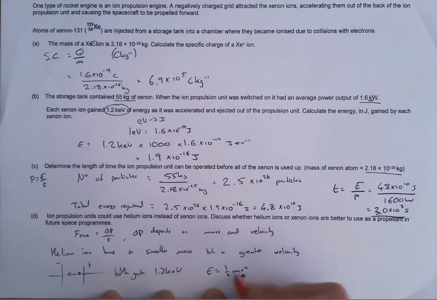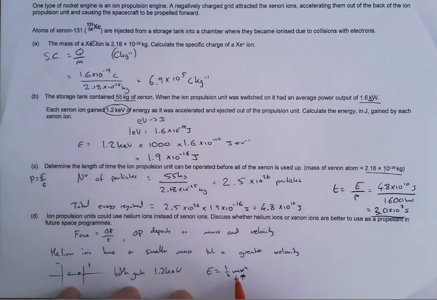Now what's going to have a bigger effect? Well, the velocity will only increase to the square root of the energy. So for example, if we divide the mass by 2, the velocity is only going to be increased by a factor of √2.